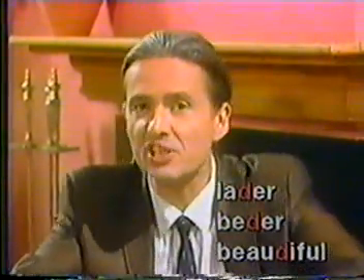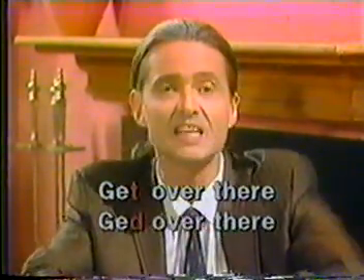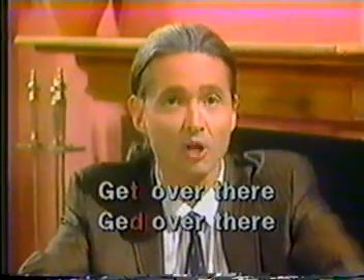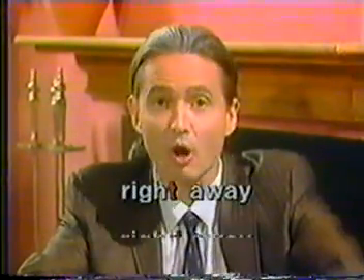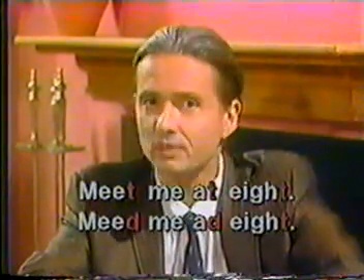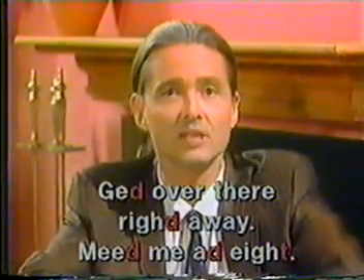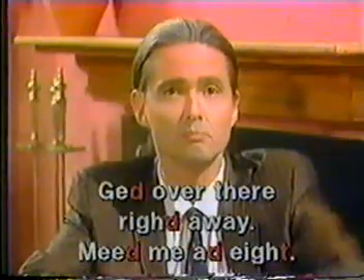Also, the final T, when it's followed by a word beginning with a vowel, again becomes, in effect, a medial T. There's a vowel on both sides of it, so it gets softened to a D. Not get over there, but get over there. Not right away, but right away. Meet me at 8? No, meet me at 8. Get over there right away. Meet me at 8.